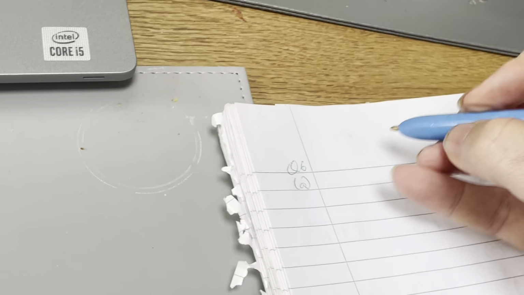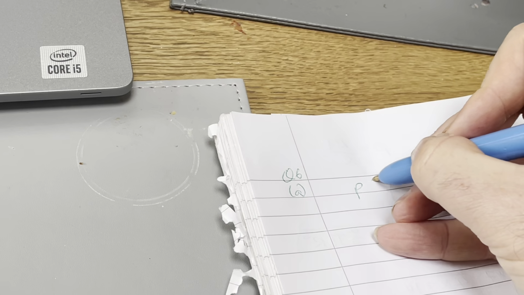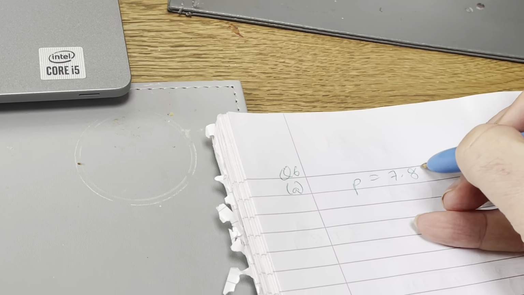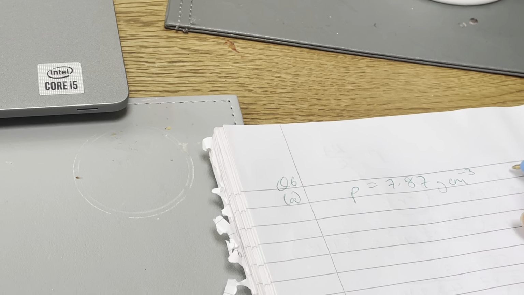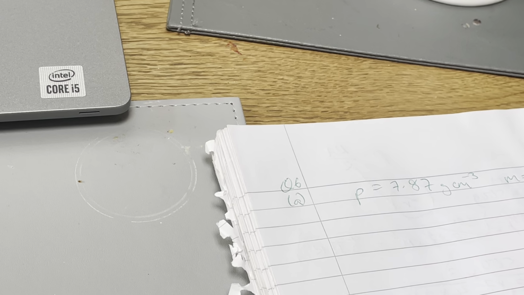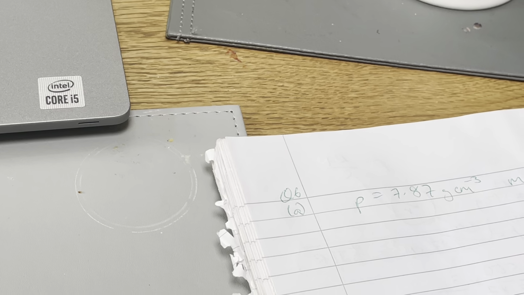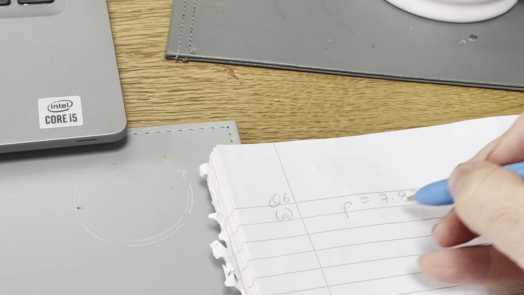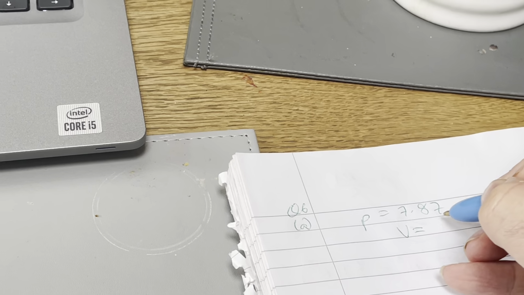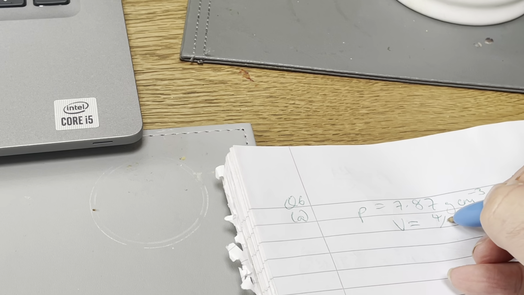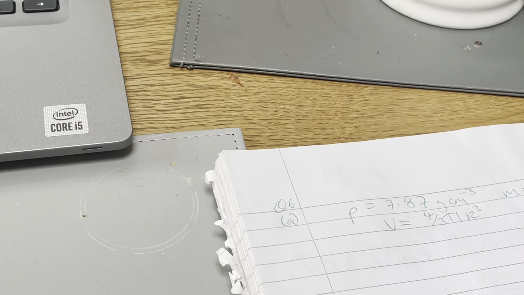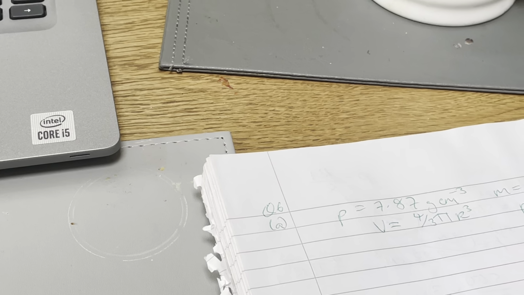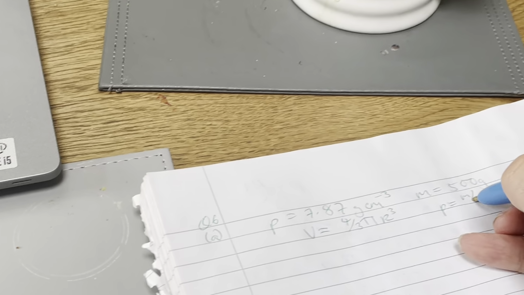So, question 6a. Iron has a density of 7.87 gram per centimeters cubed. An iron sphere has a mass of 500 grams. Calculate the radius of the sphere. Well, the volume of a sphere is 4/3 pi r cubed, and density rho is equal to mass over volume.